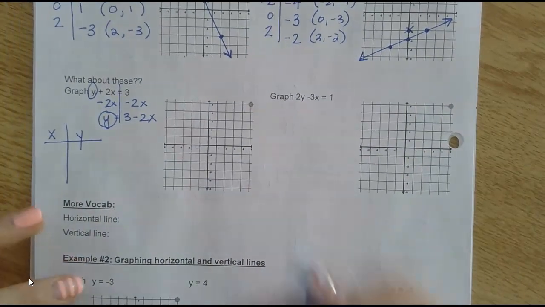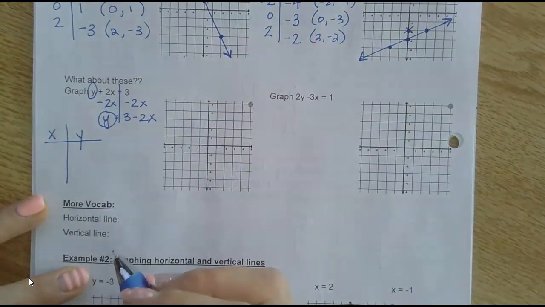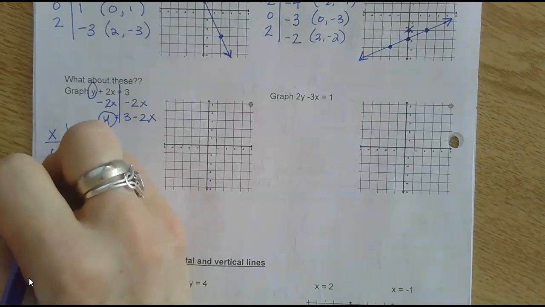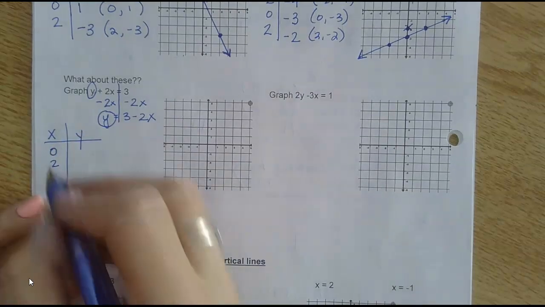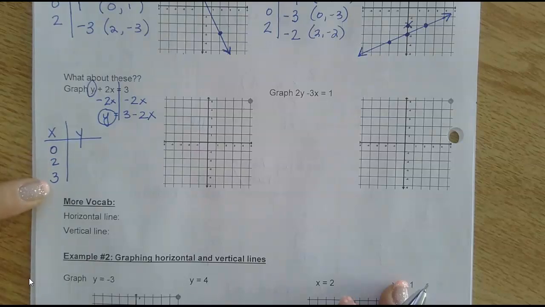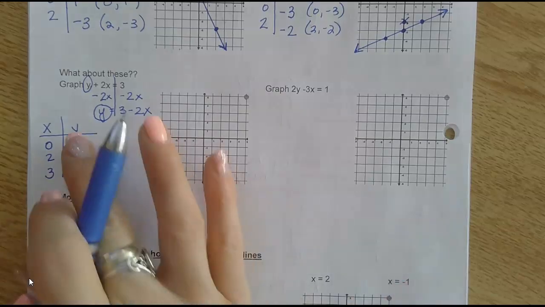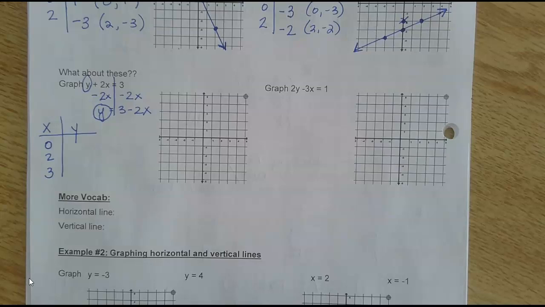If you use the same numbers as before, it ends up going off the graph a little bit. So I want you to actually use 0, 2, and 3 and see what you get. Or even 0, 2, 4. You can pick, but pick numbers that will be easy to plug in here. Then I want you to pause, finish this table, graph them, and see what you get. Hit play when you're ready to check.